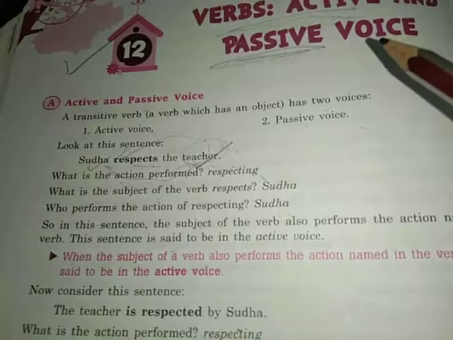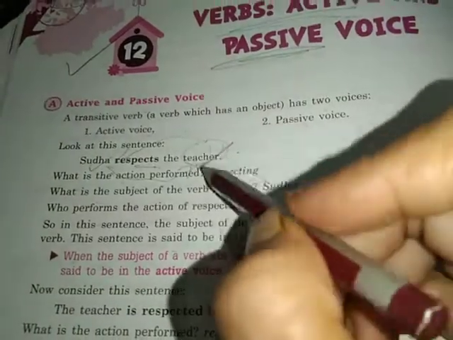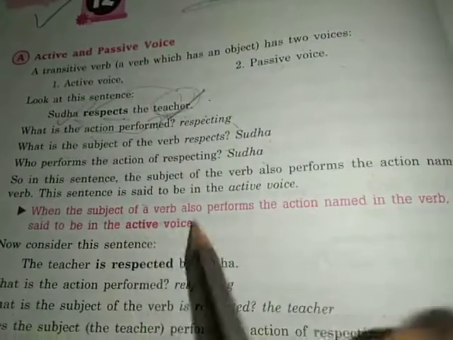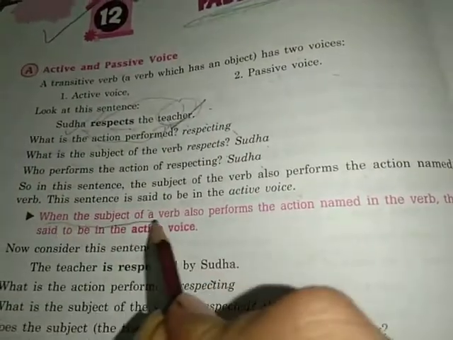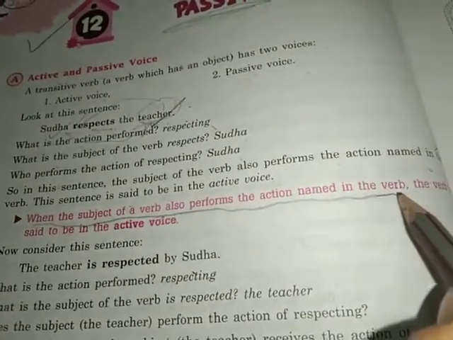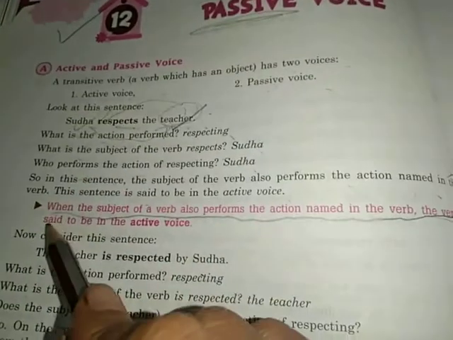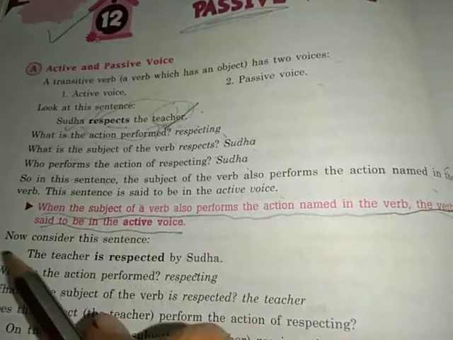Meaning तो same ही होता है उसका भी. But the subject and the object in the sentence change, right? When the subject of a verb also performs the action named in the verb. Action कौन कर रहा है? The verb is said to be in active voice, right?